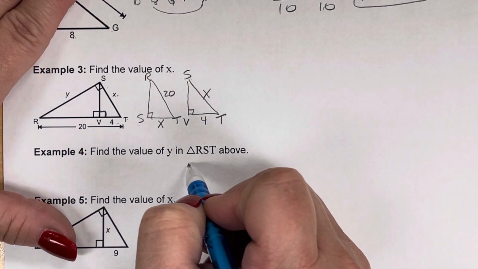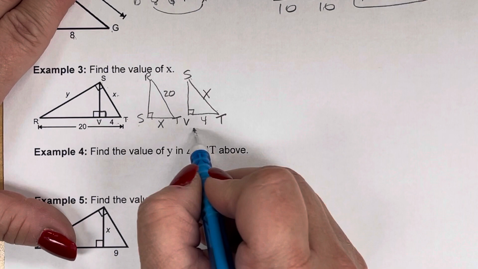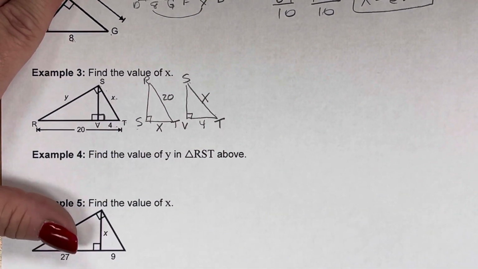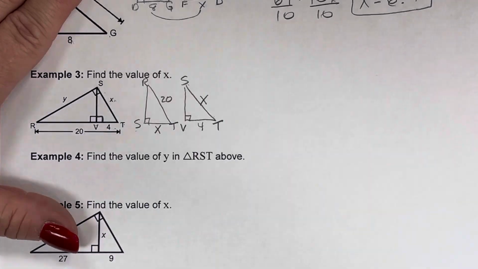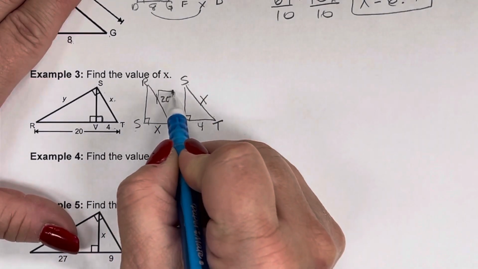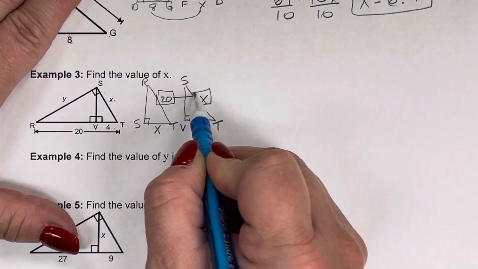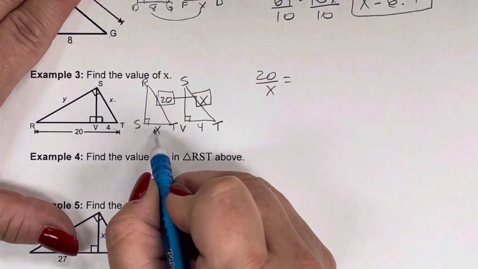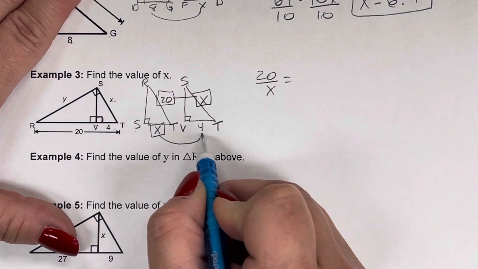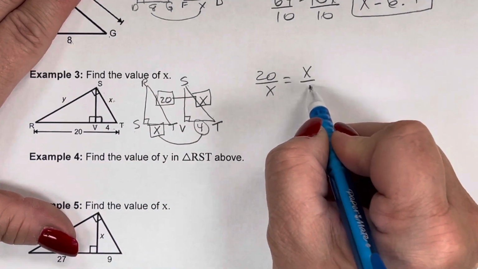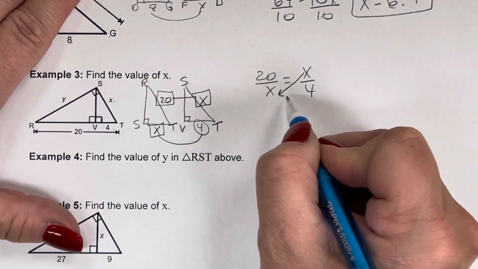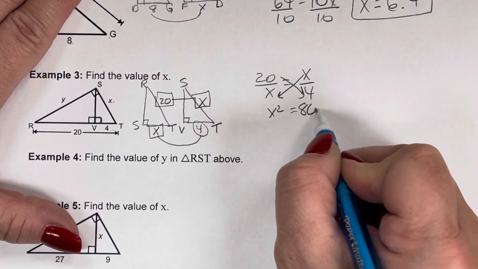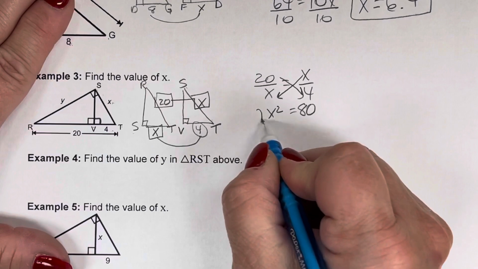Now when you take a look at this, you're thinking, I've got an X and an X. I don't have a constant. That's okay. We've been doing radicals, so you'll just ease right into how to do that. So this will definitely go together. 20 over X equals X over 4. Cross multiply: X squared equals 80. Don't panic. Square root.